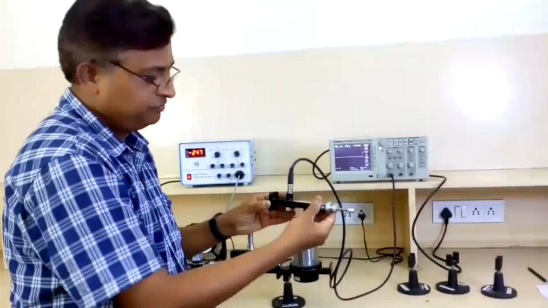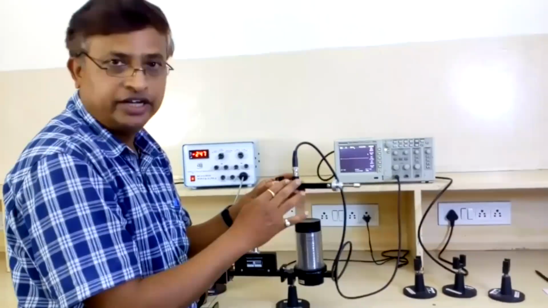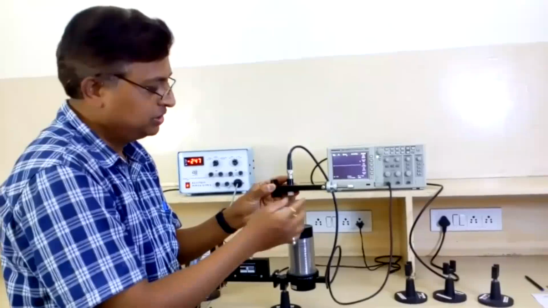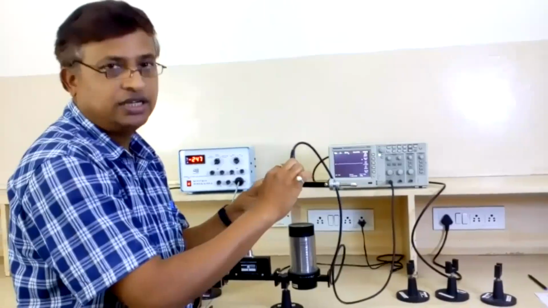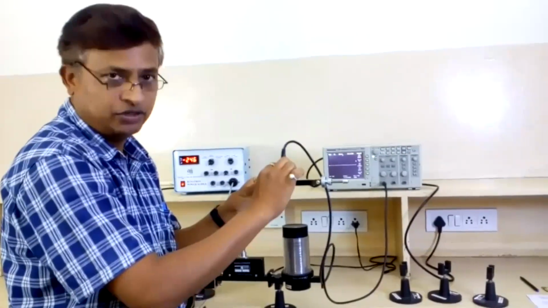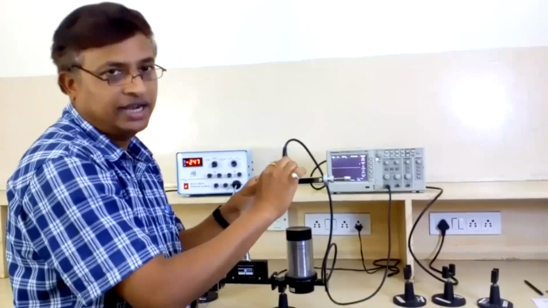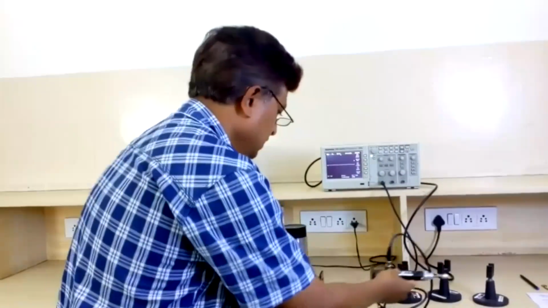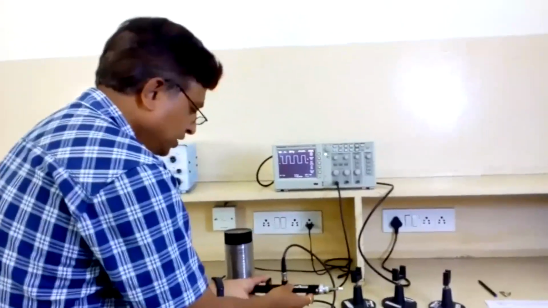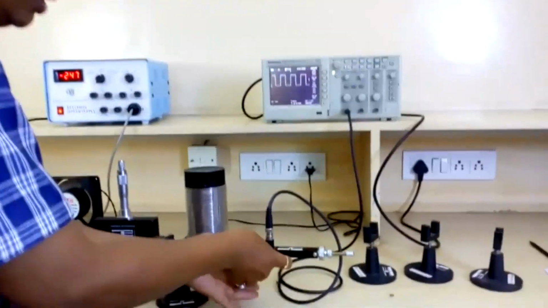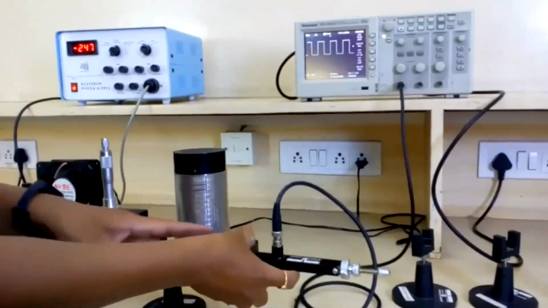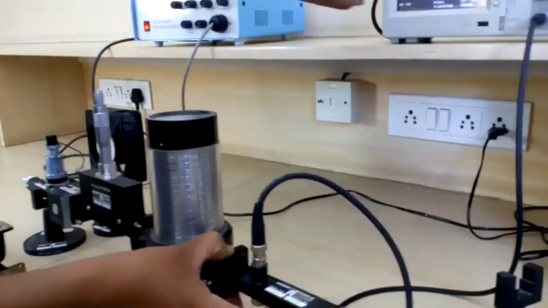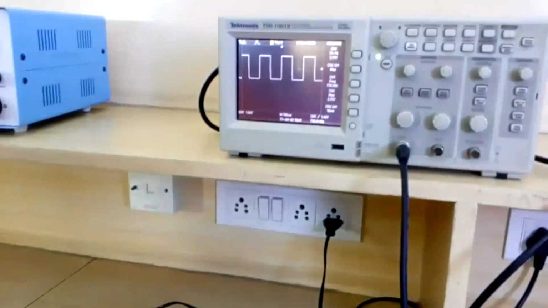This component we call a diode detector in the X band bench. Internally it has a diode, a Barrett diode, which works at X band frequency. If I connect this diode detector to the output of the bench, we can observe here a square wave signal.